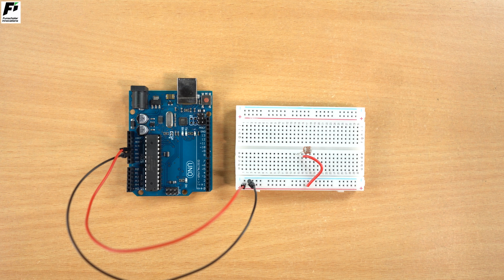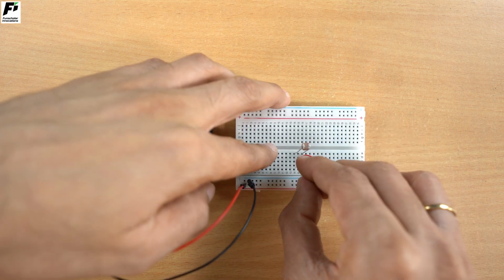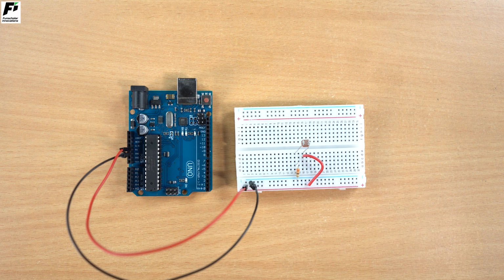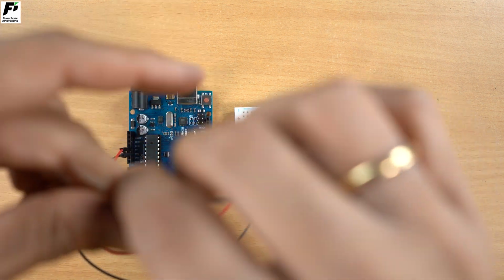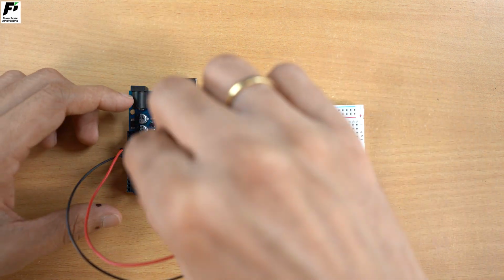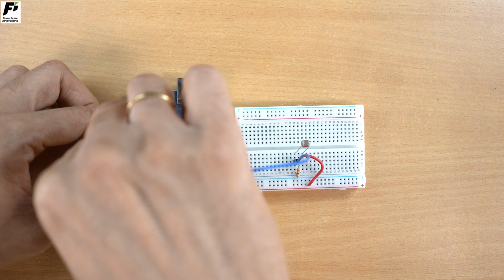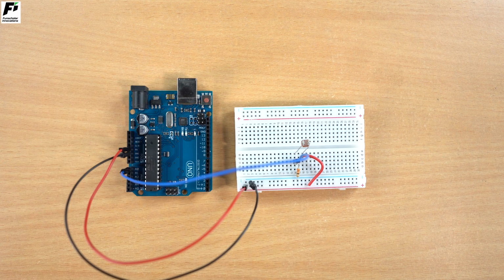Now I will connect the other leg of the LDR sensor to the negative rail of the breadboard using a 330 ohm resistor. This completes the ground connection for the sensor. Next, connect the output wire from the same leg where the negative of the LDR is connected to the A0 analog pin on the Arduino. This is how the sensor sends data to the Arduino.